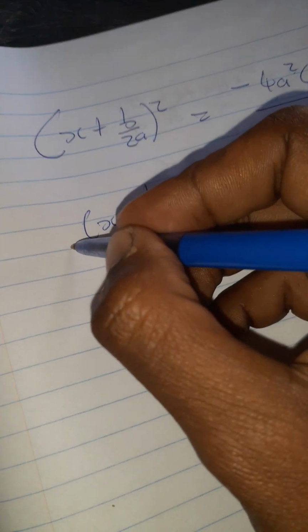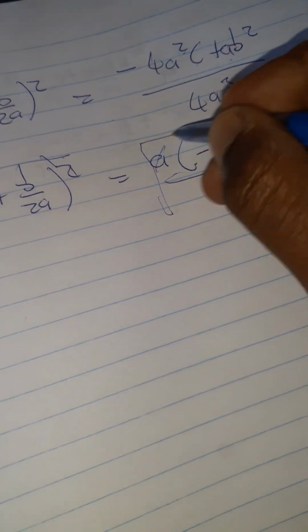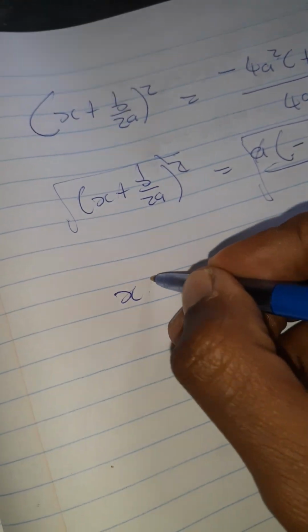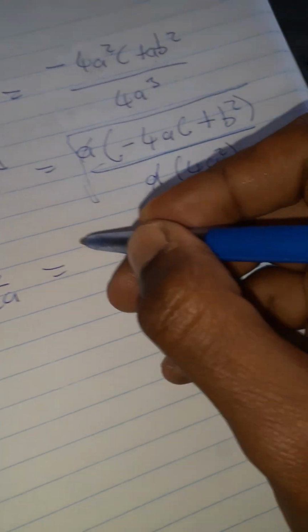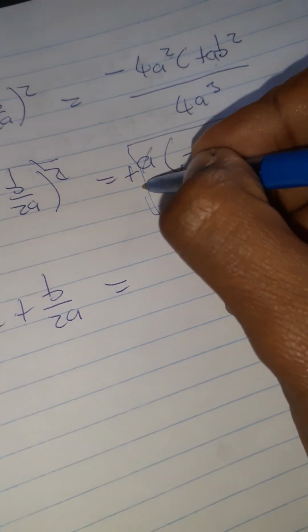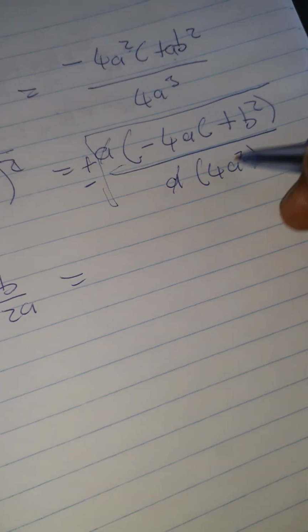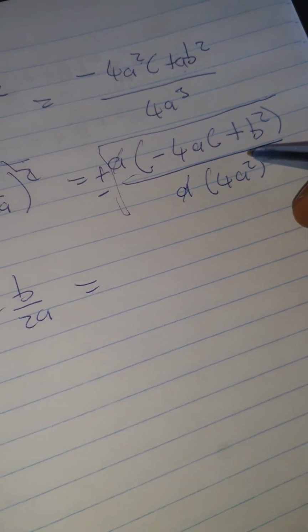So continuing, we are going to introduce the square root this side, and then we are going to introduce the square root this side. So we are going to have x plus b all over 2a, which is equal to, remember the square root has both operations, positive and negative. Now the square root of a fraction is going to be the square root of the numerator and the square root of the denominator.